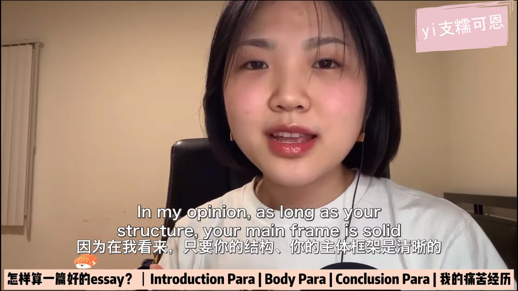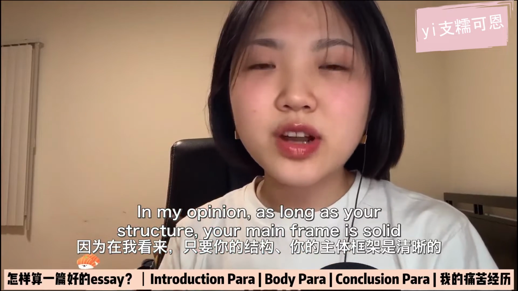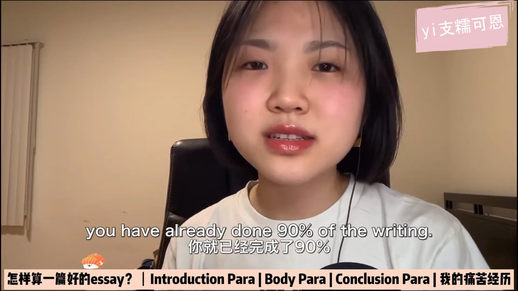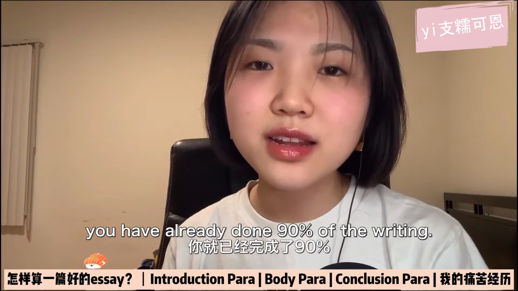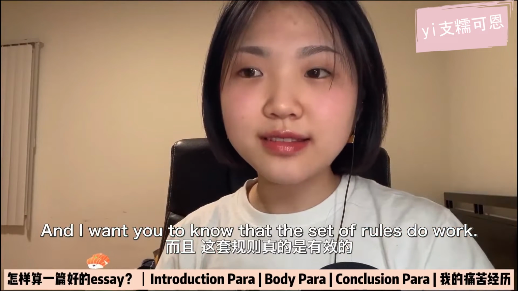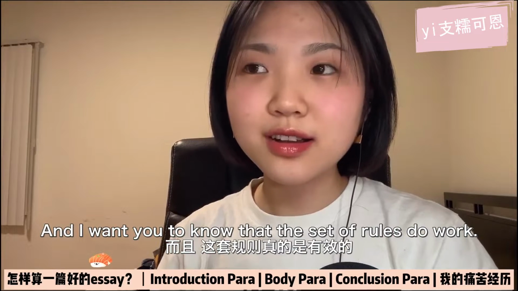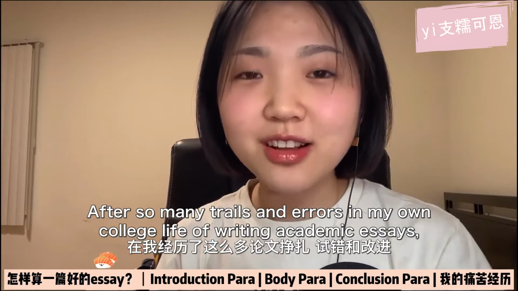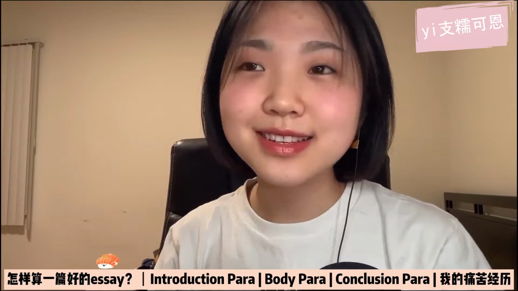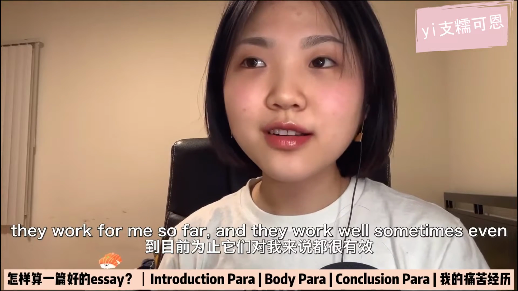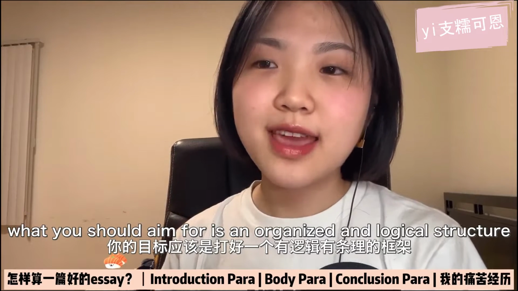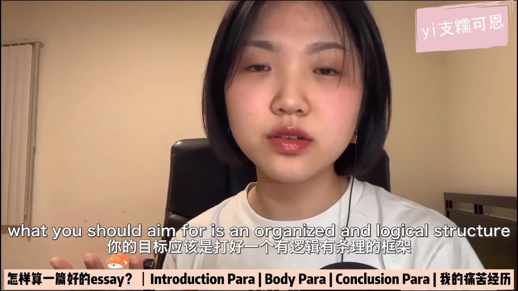And in my opinion, as long as your structure, your main frame is solid, you have already done 90% of the writing. And I want you to know that these set of rules do work. I mean, after so many trials and errors in my own college life of writing academic essays, they work for me so far, and they work well sometimes even. What you should aim for is an organized and logical structure.